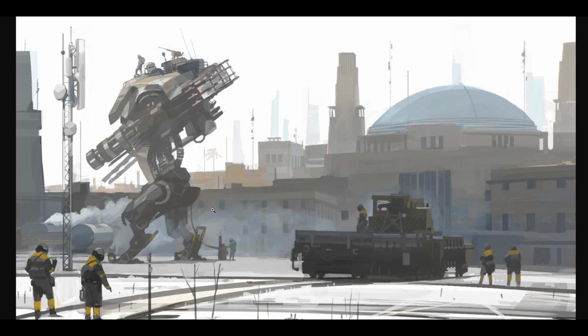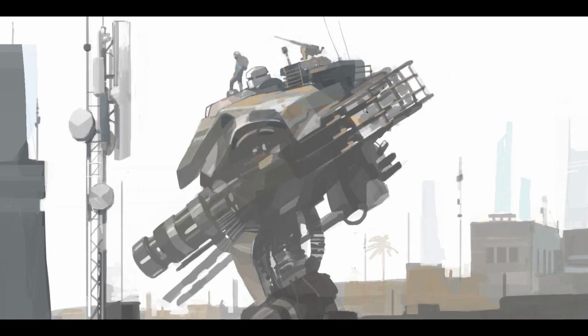Oh, this is one of his mechs, so you can tell the environment is set in Iraq or Iran, in the Middle East, because of the dome, and the architecture, the kind of square corners, or pointed corners, very geometric. But again, let's focus on this mech. Wow.